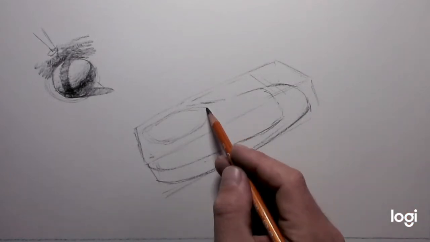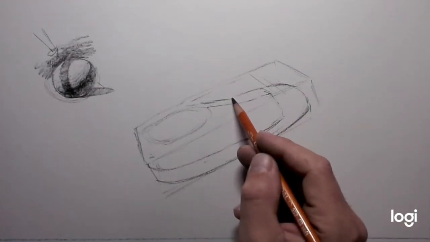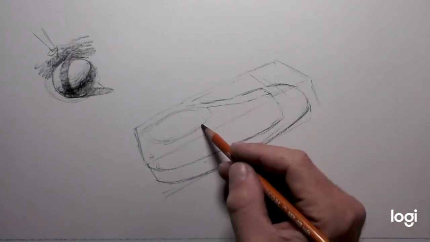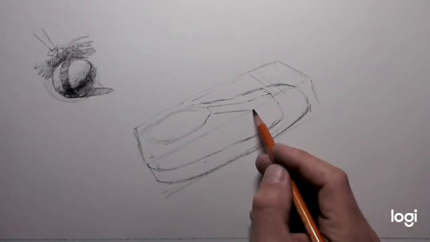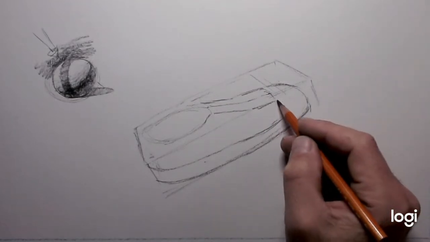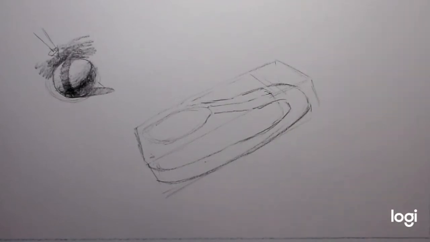And here's the center line. Off of the center line, we have one side of the shoe, which actually in this shoe comes over that to there.